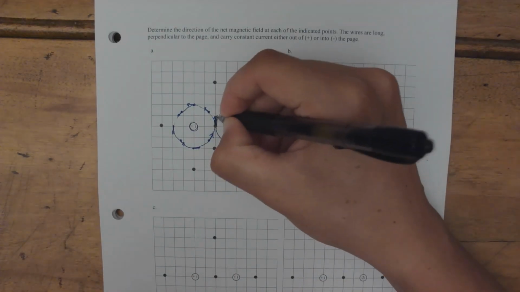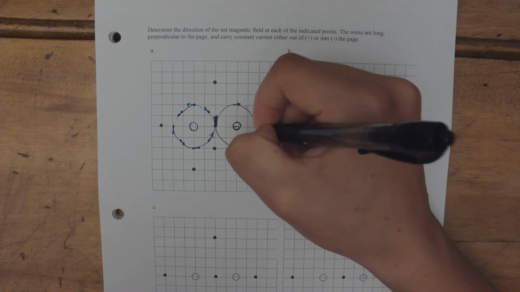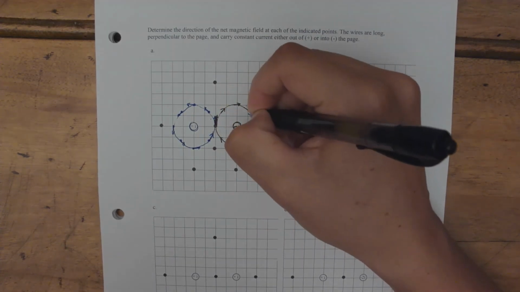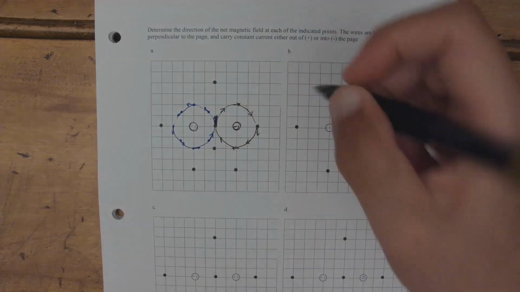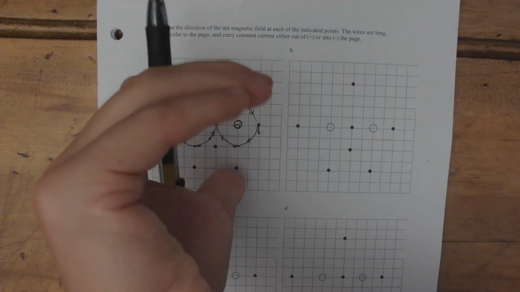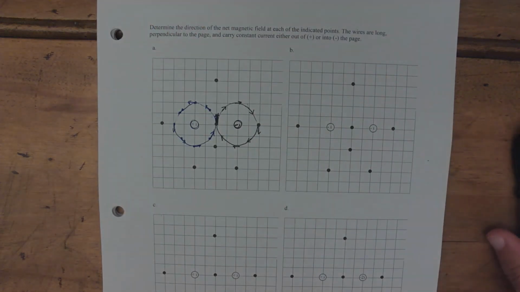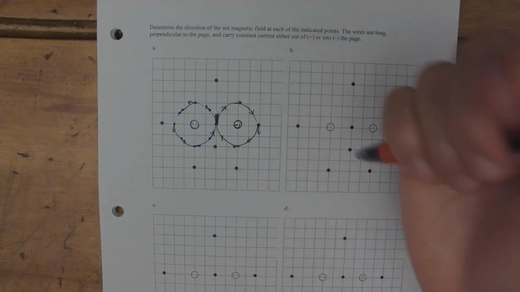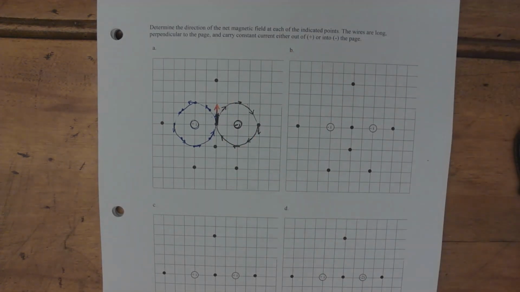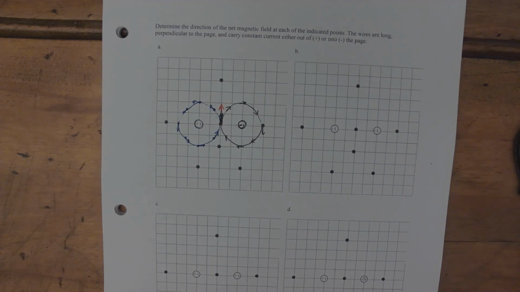So pointing up here also, over here like this, always tangent to the circle and always going in the clockwise direction, since here the current is going into the page, so that's like this. So the net field at this point is definitely pointing upwards because the arrows from both individual wires are pointing upwards.